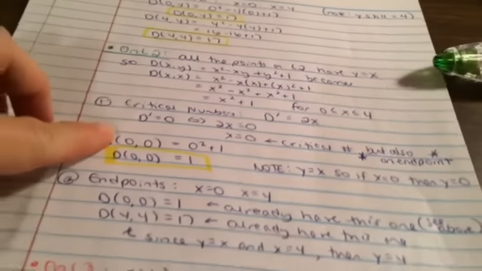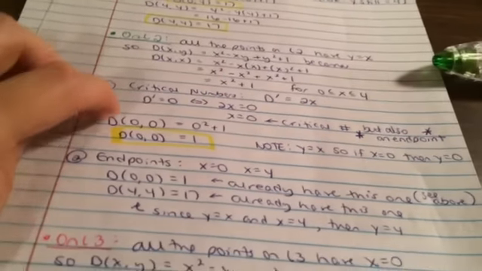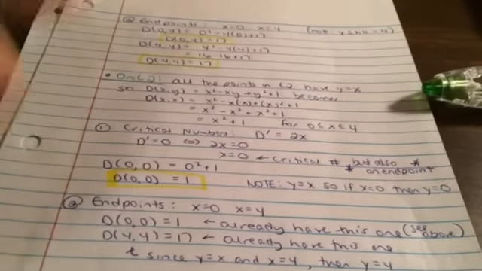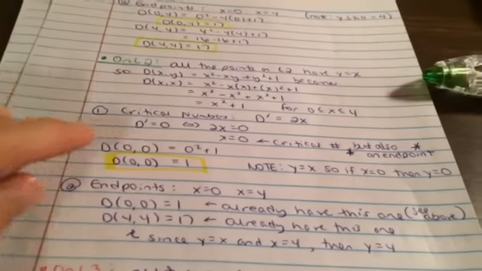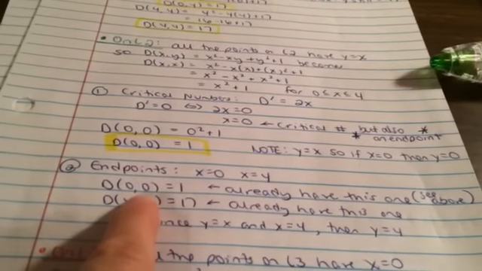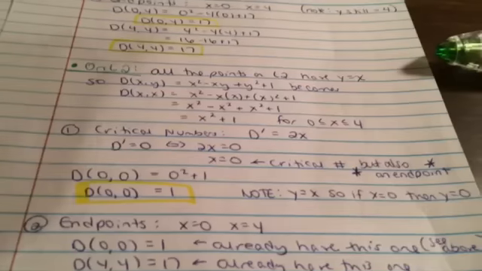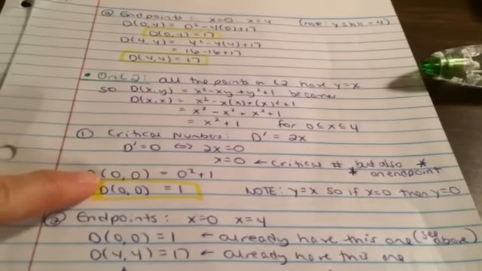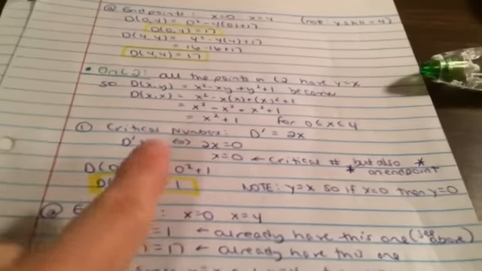So really, you don't need it here. I did it up here because I wasn't paying attention. I went and added this later. I did it up here because I didn't pay attention to the fact that it was an endpoint, but I could have ignored it up here because it's going to come up again. So I got 0, and when I plugged that in, that was 1. So I highlight that and save it.